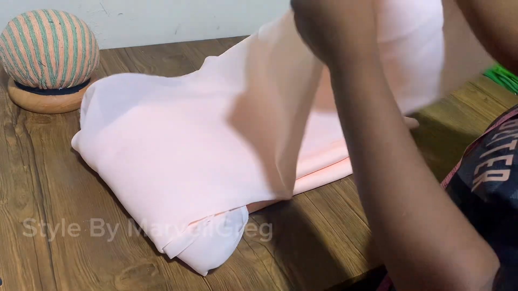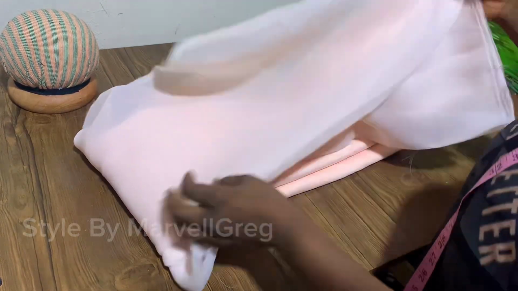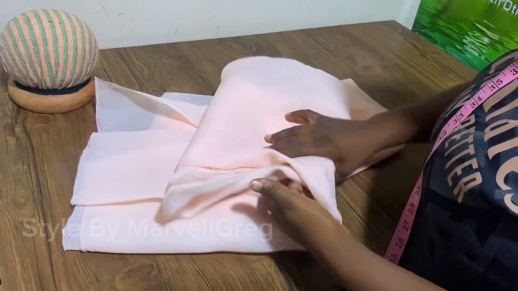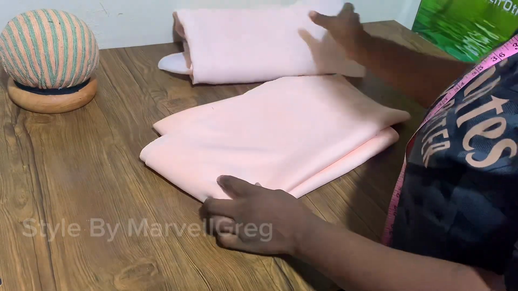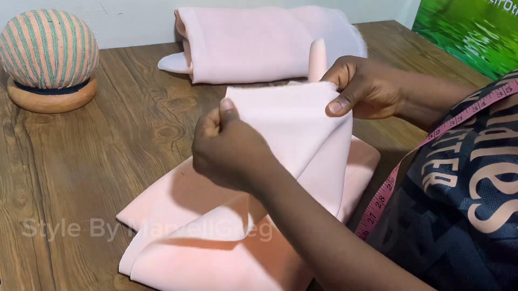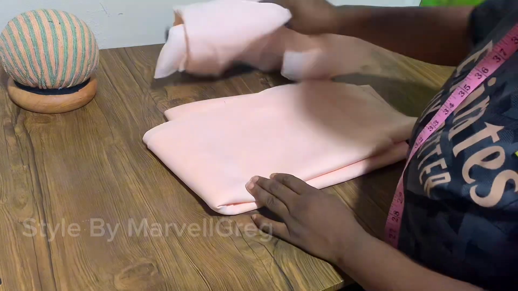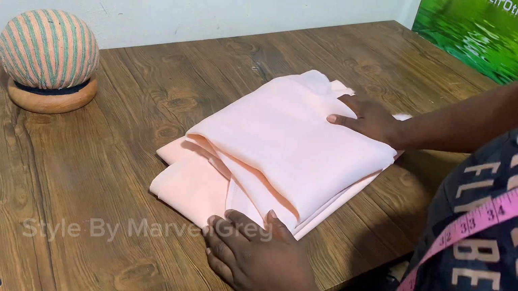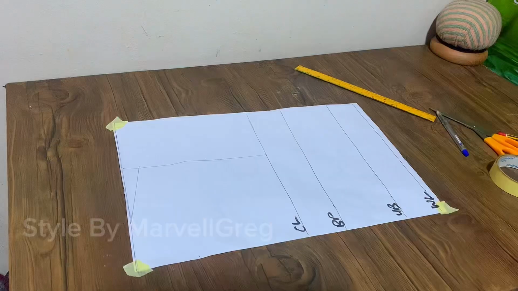So for the rose part of this top, I used an organdy. Then for the main crop top, I used a stretchy fabric. It has more stretch on one side and less stretch on the other side. So you can use any material of your choice basically.